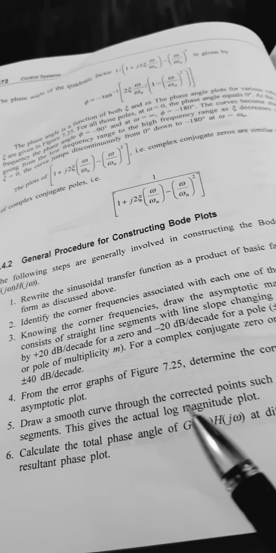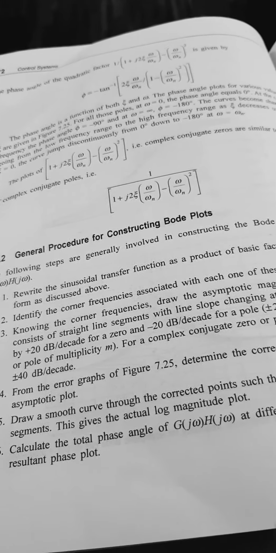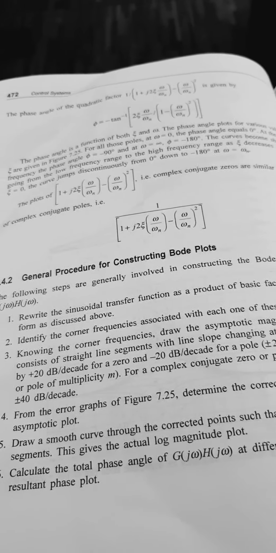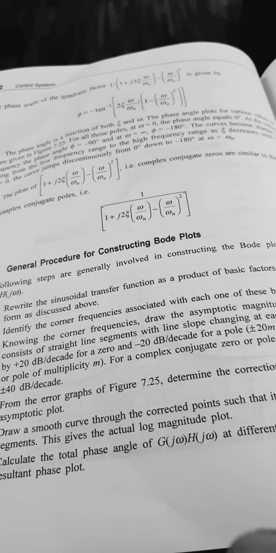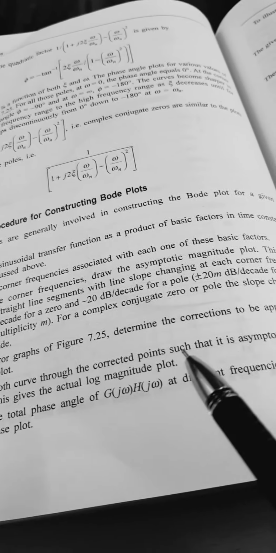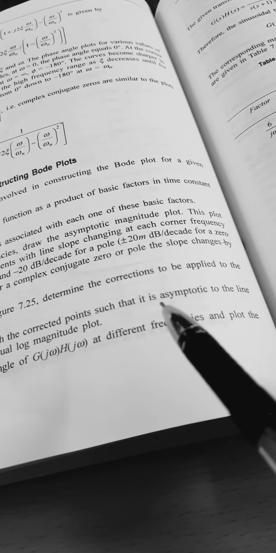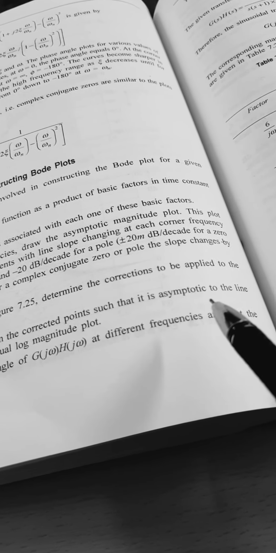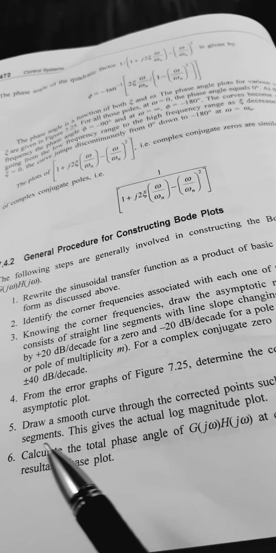We already found how the error is calculated and how it can be incorporated. Draw a smooth curve through the corrected points such that it is asymptotic to the line segments.